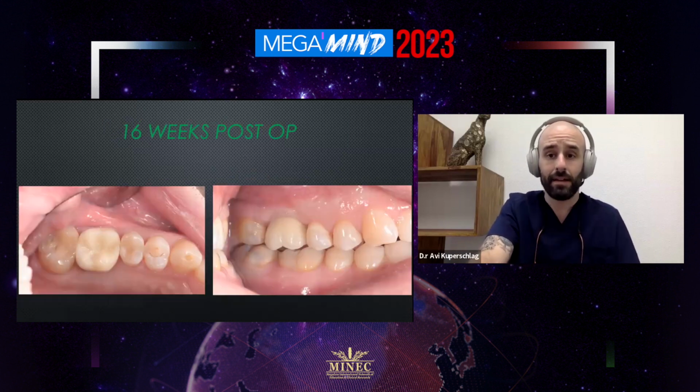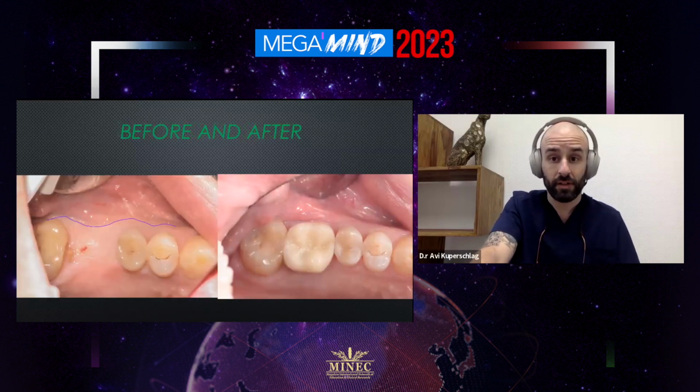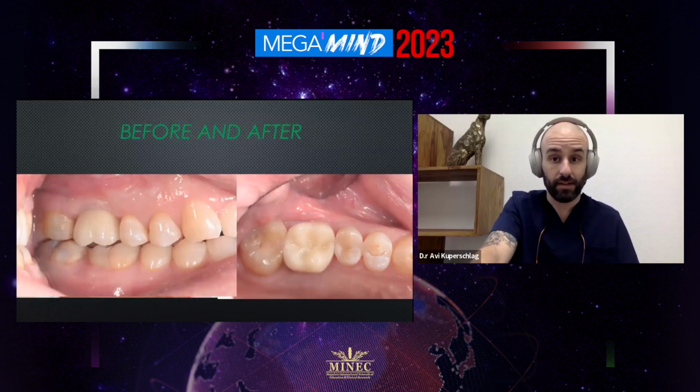We give away a monolithic zirconium crown. The subgingival part is non-glazed. According to the zero bone loss concept, it's highly polished. Our technician really takes his time to polish it nicely. And we give away the crown. This is how it looks. This is before, after, and after.